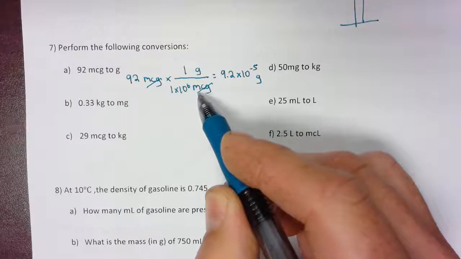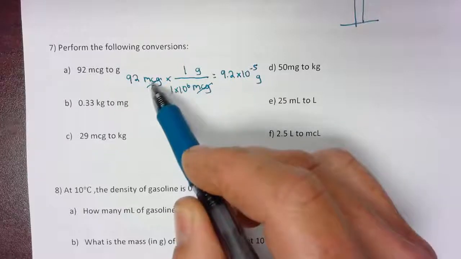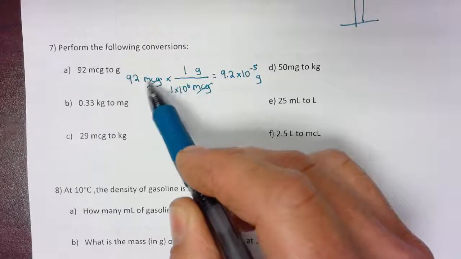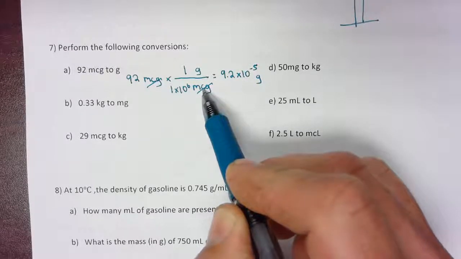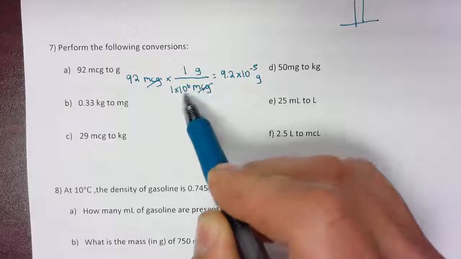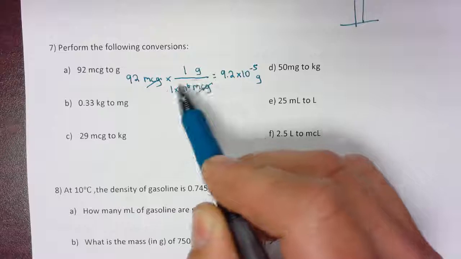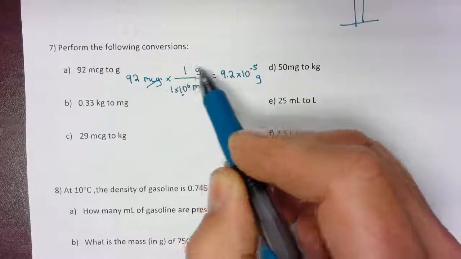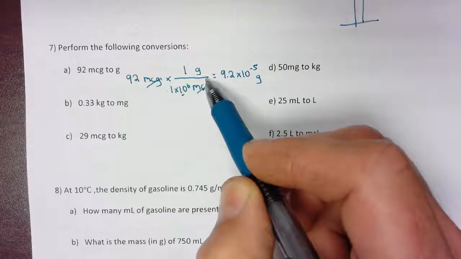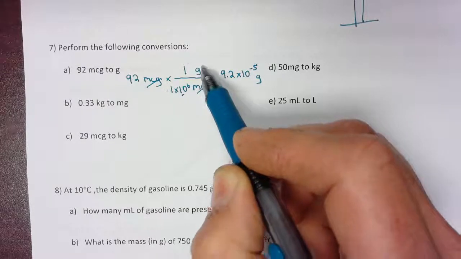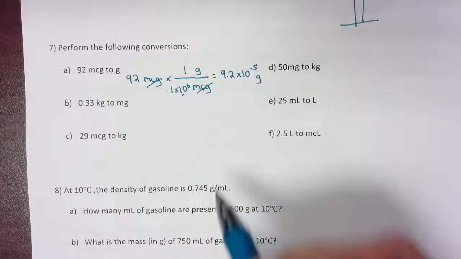So if micro is here in the numerator, then the unit is going to be here in the denominator of the next fraction, and the conversion factor must go with it. So don't ever separate these two. Also, only use 1 for your base unit, whether it's grams, liters, or seconds. Always use 1. So 1 gram, 1 liter, and so forth.